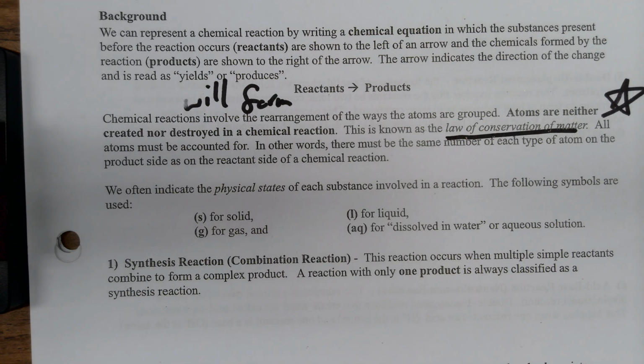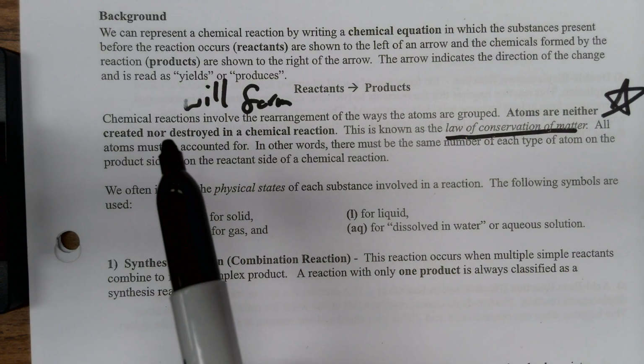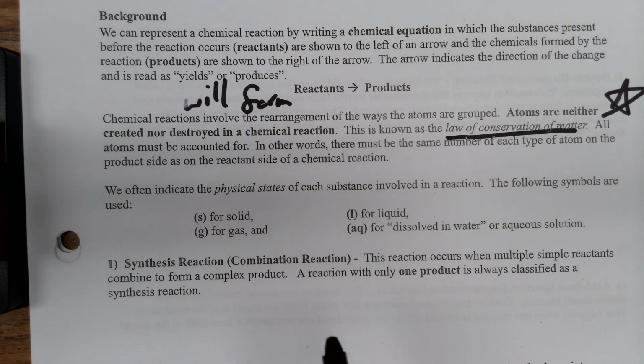We talked about the law of conservation of matter all the way back in Unit 2, when we went through our different, what were we doing at the time? Looking at the different scientists and their understanding of what the atom was. All atoms must be accounted for. You've already been doing this, which is great.